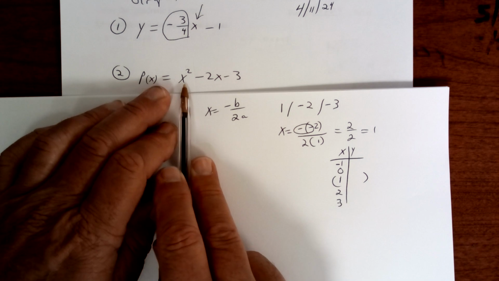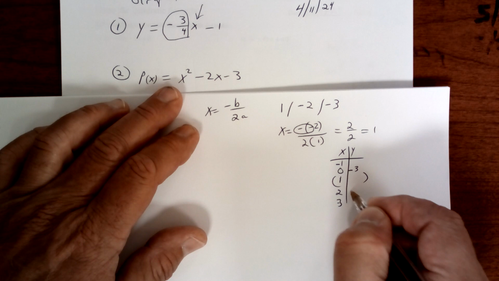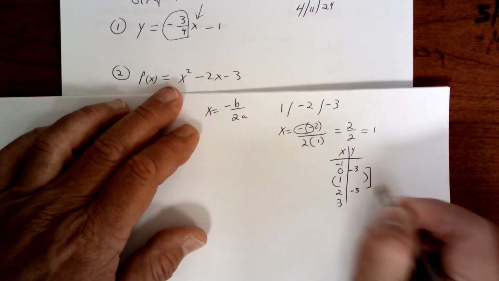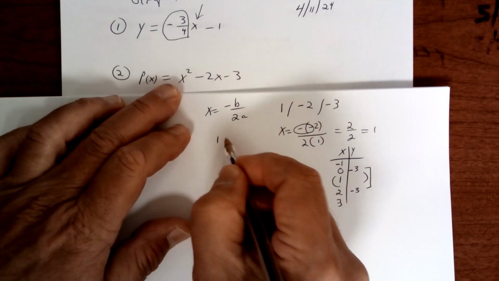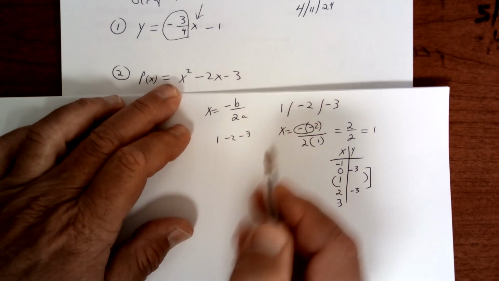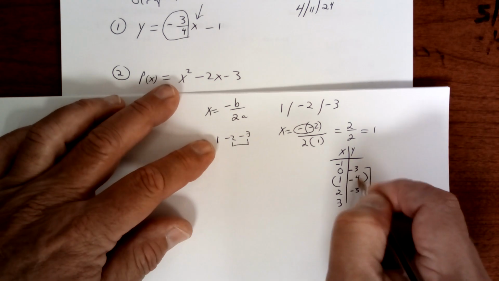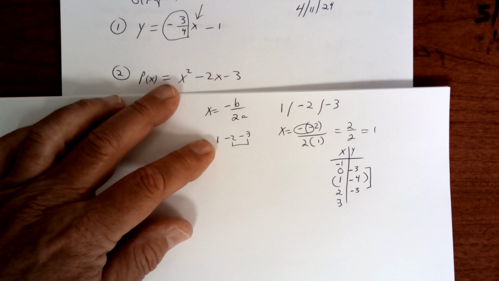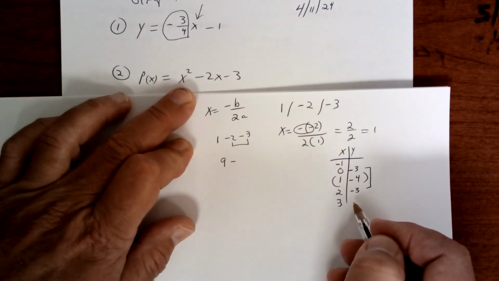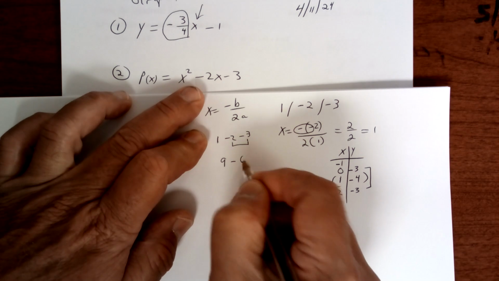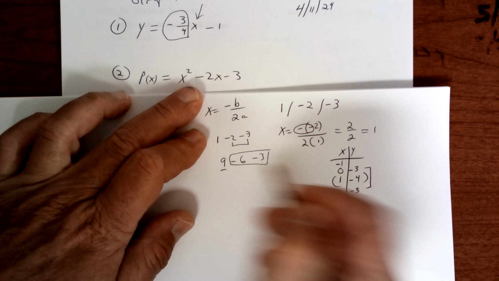0 here, 0 there, I get negative 3. And these should be the same. If I put a 1, 1 times 1 is 1. Negative 2 times 1 is negative 2 minus 3. That's a negative 5, so that's going to be a negative 4. If I put 3, 3 times 3 is 9, minus 2 times 3 is going to be 6, and then minus 3. This is 9 here, and that's 9, but it's going to be 0.